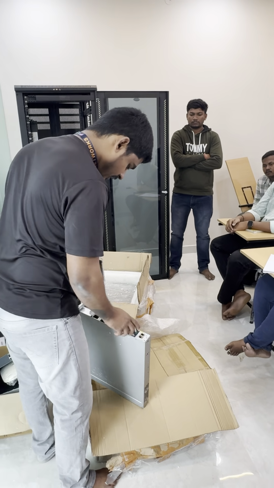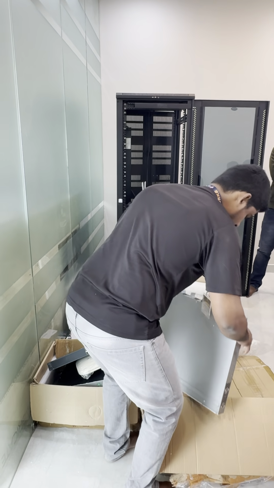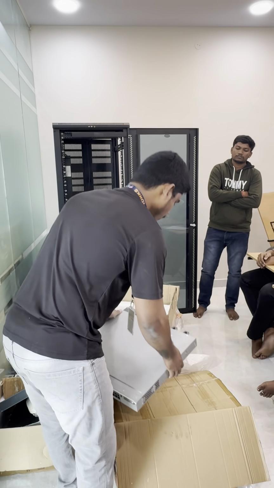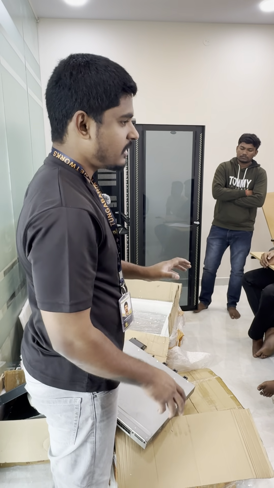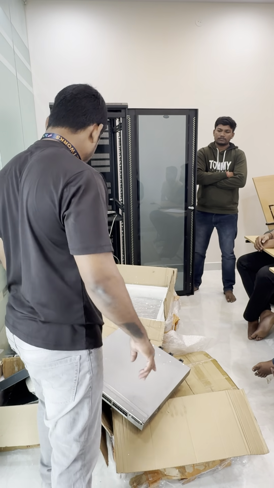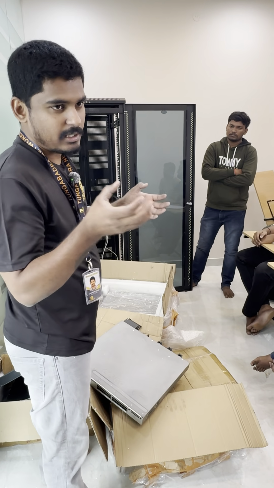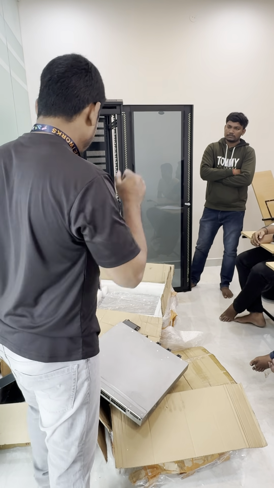So fan tray, these are the fan trays. Okay, if you see, these are the fan trays. So what are the hardware components you will see? Power supply units, and then fan tray. The fan tray is definitely there, because the heat coming from the processor has to go out.